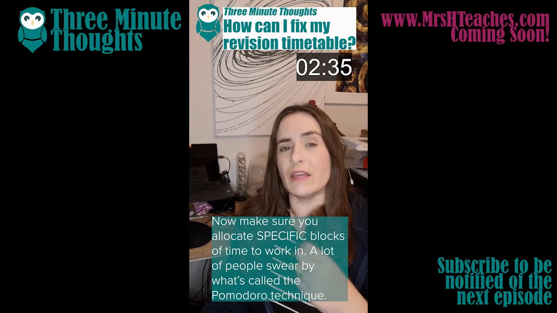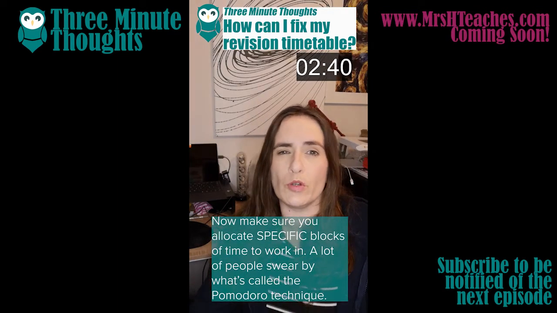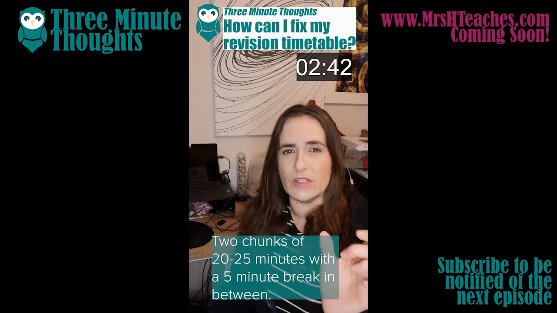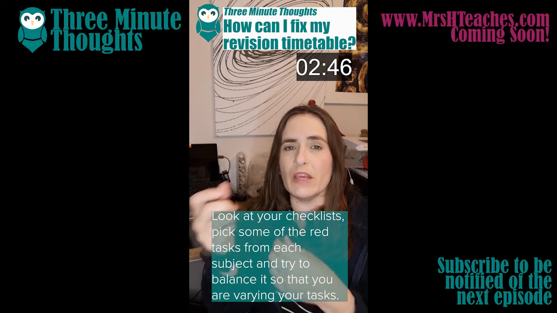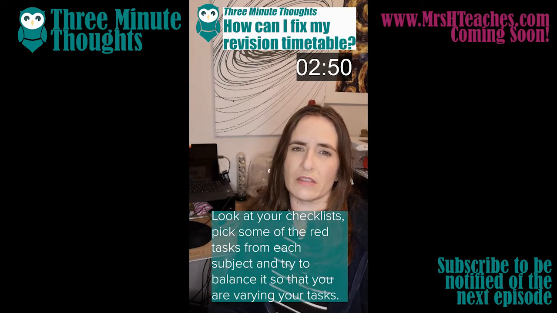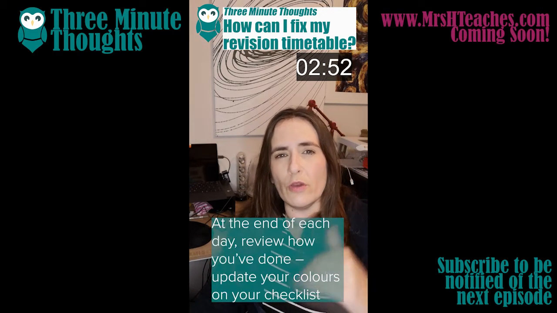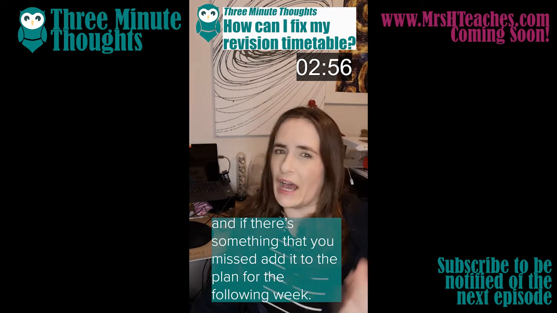Now make sure you allocate specific blocks of time to work in. A lot of people swear by what's called the Pomodoro technique. 2 chunks of 20 to 25 minutes with a 5-minute break in between. Look at your checklists, pick some of the red tasks from each subject and try to balance it so that you're varying your tasks. At the end of each day, review how you've done. Update your colours on your checklist, and if there's something that you've missed, add it to the plan for the following week.